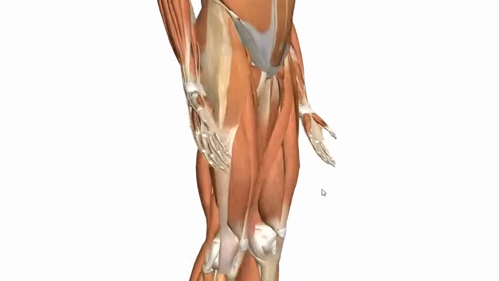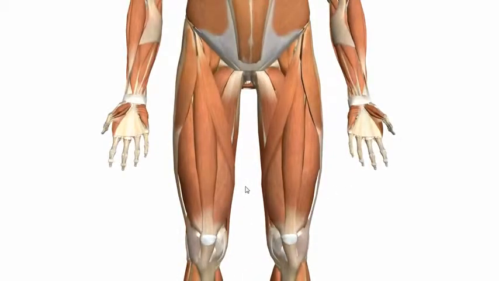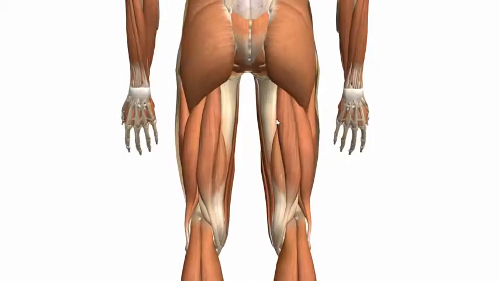These various different compartments have different actions on the hip and knee joints, and the different compartments are supplied by different nerves. The anterior compartment here is supplied by the femoral nerve, the medial compartment is supplied mainly by the obturator nerve, and the posterior compartment of the thigh is supplied by the sciatic nerve.